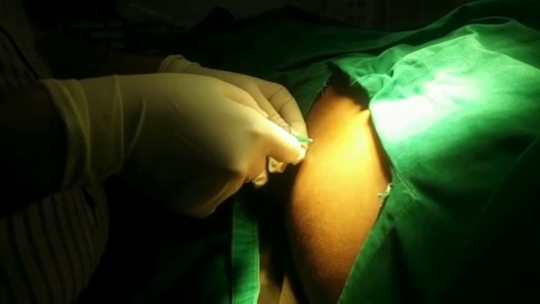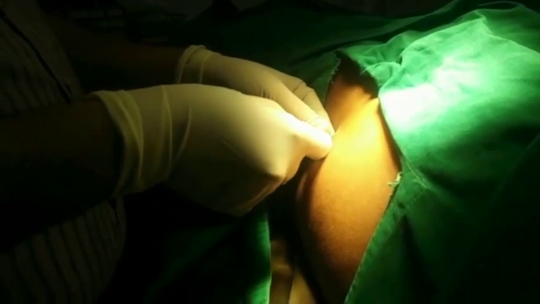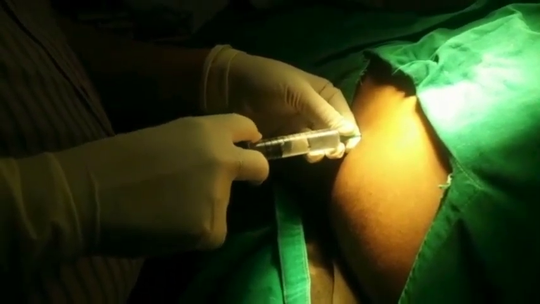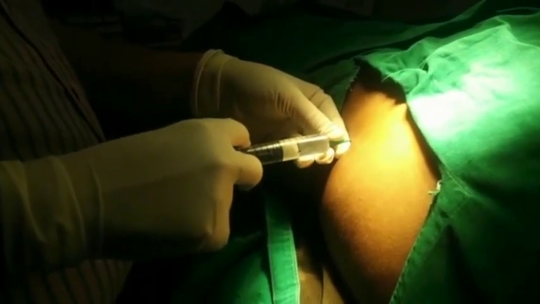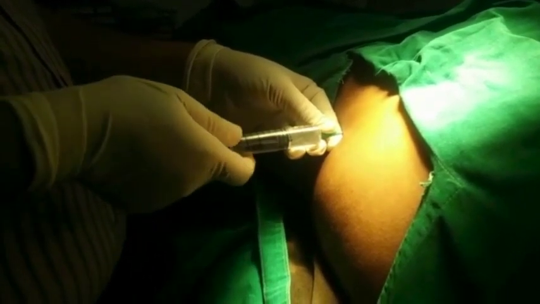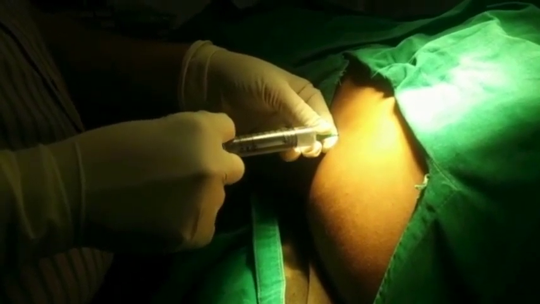This is the first pop and bounce, and this is the second bounce and pop of the internal oblique fascia. After aspiration, I am injecting 20 ml of 0.25% ropivacaine. This is an LSCS patient, so I am injecting 20 ml of LA on both sides.